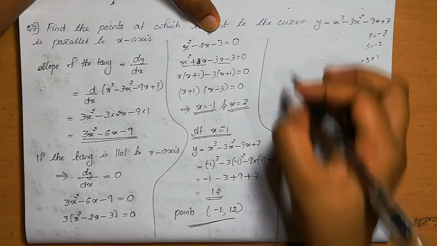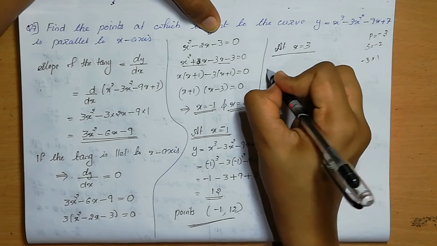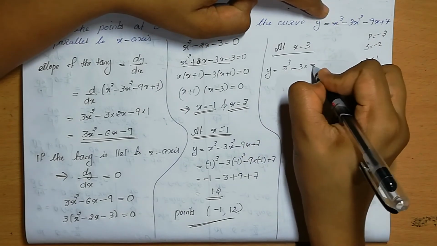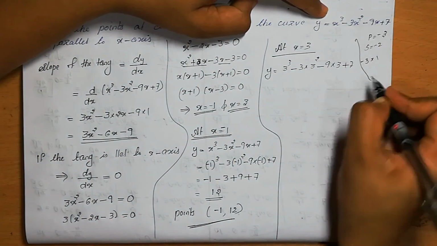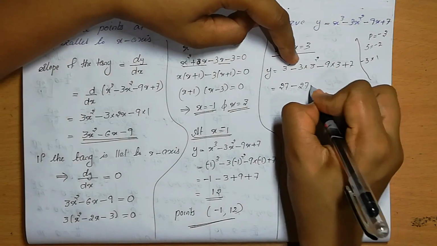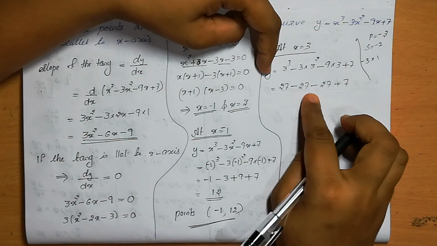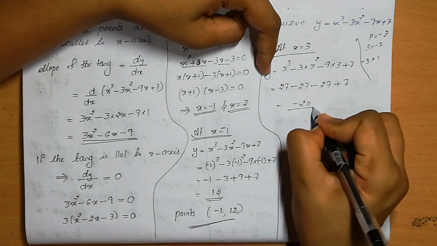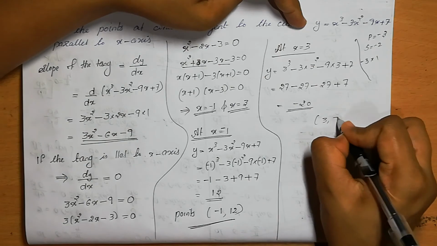Next, at x equal to 3, y equal to 3 cube minus 3 into 3 square minus 9 into 3 plus 7. So 3 cube is 27. This is also 27. 27 minus 27 plus 7, this becomes cancelled. Minus 27 plus 7 is minus 20. So again the points are 3 comma minus 20.